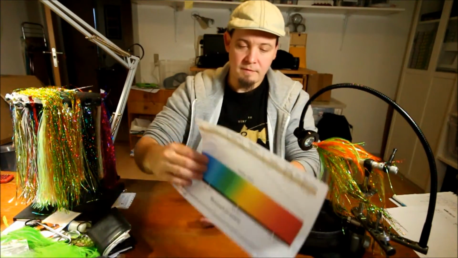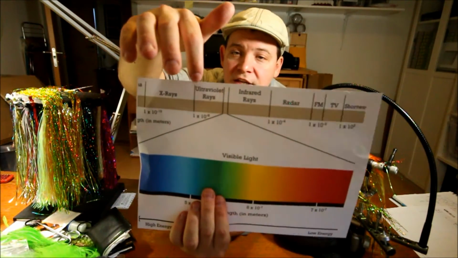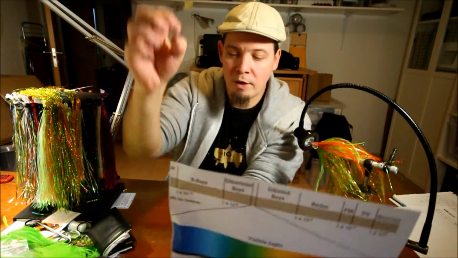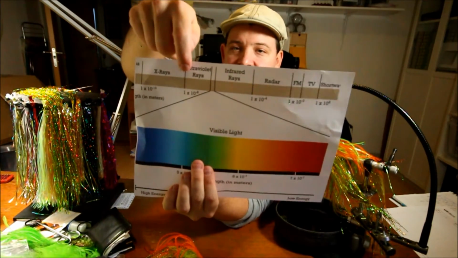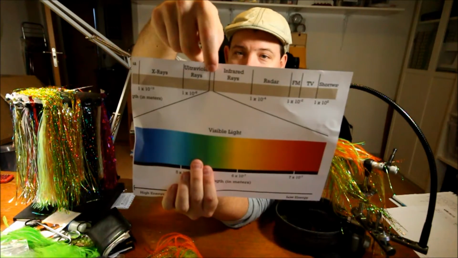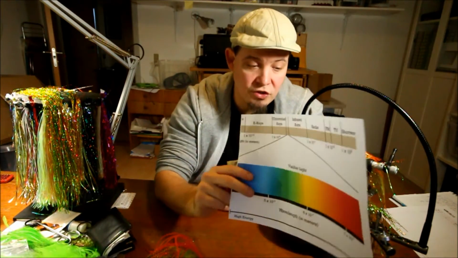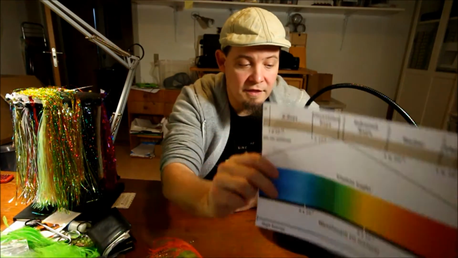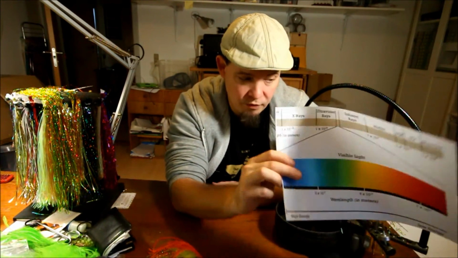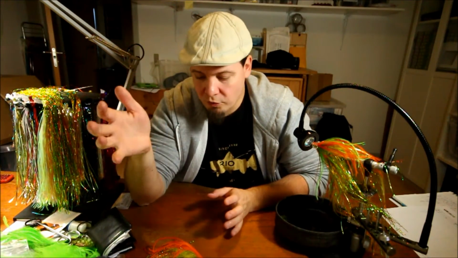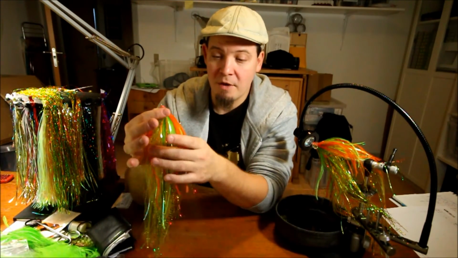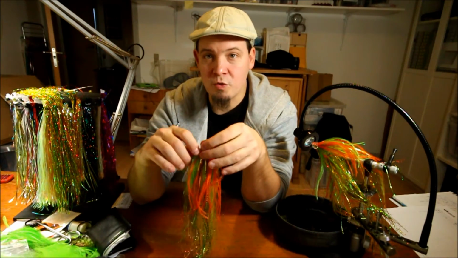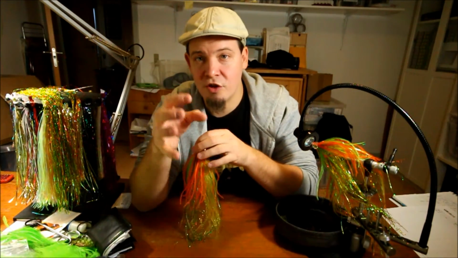This means that when you have fluorescence, you can take some ultraviolet light, and when it hits the fluorescent material, it changes downwards in wavelength, making it able for us to see, and making the fish able to see it as well. So fluorescence makes sense for flies and lures and stuff like that, because it takes a part of the light spectrum that wasn't visible to us before and changes it into something that is visible.